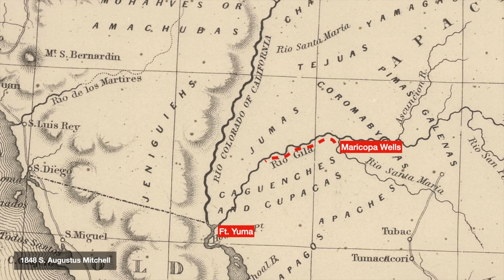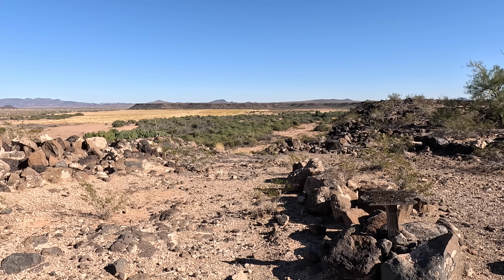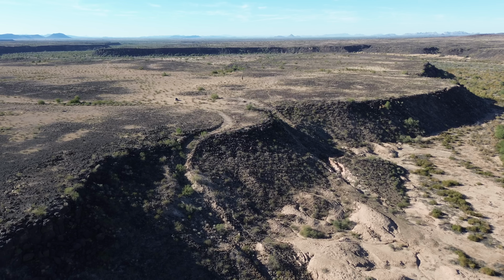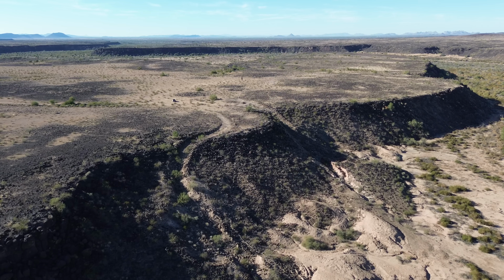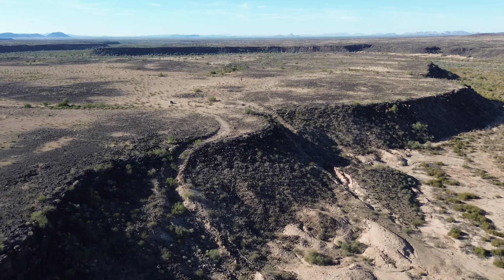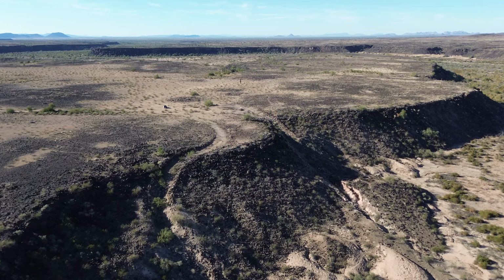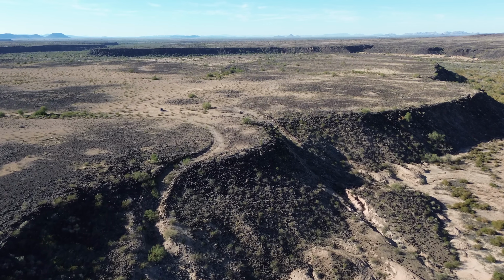About 4 days after leaving Maricopa Wells, the Oatmans reached this plateau. Getting the wagon up the hill was rough, and it had to be emptied in order to get it up. After an exhausting job of carrying their supplies up the hill, the family began to reload the wagon, and Mary Ann started making dinner. Then the company arrived.